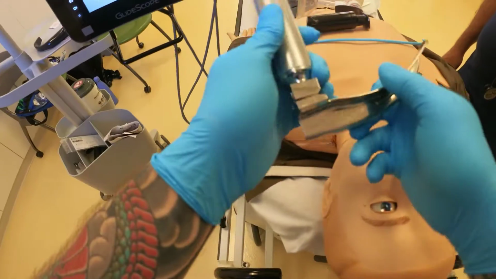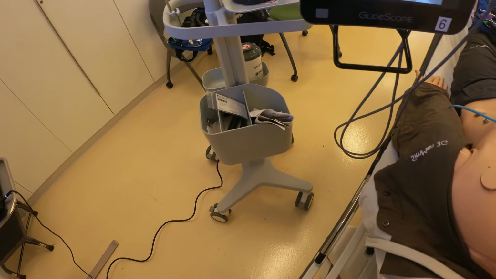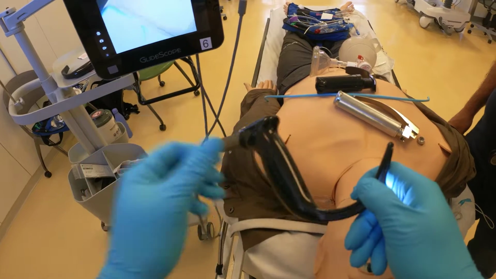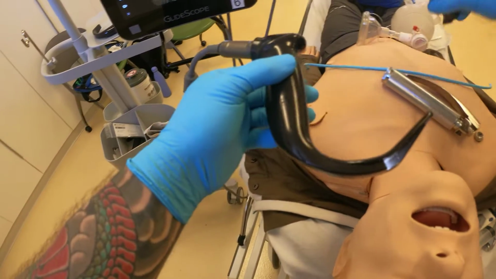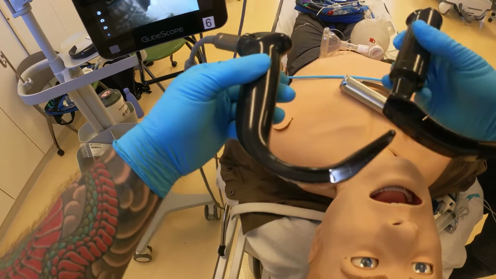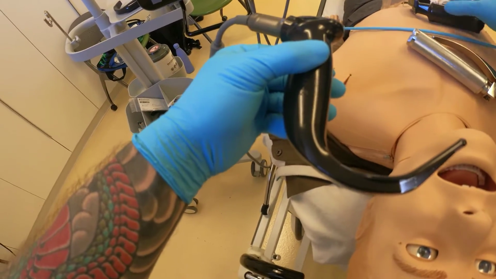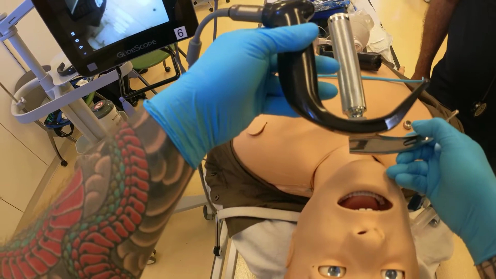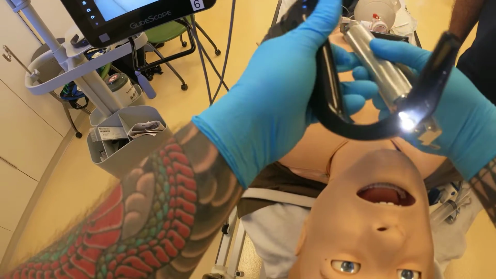and so forth. The difference for this machine is we have something known as a hyperangulated blade, and you notice the curvature of the blade. This has a curve to it as opposed to a standard geometry blade, which this is. This is a standard Mac blade, and this is also a standard geometry blade. So this is a hyperangulated blade. So the technique with this device will differ as opposed to these devices.